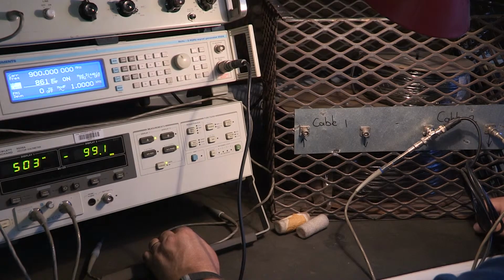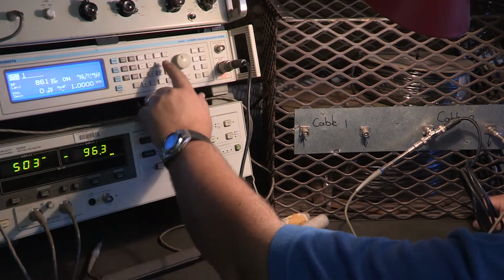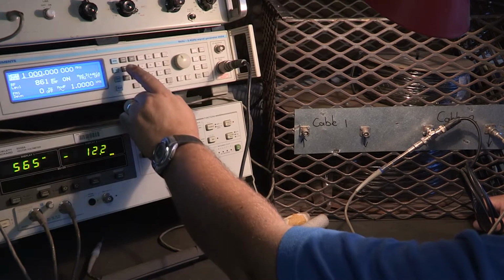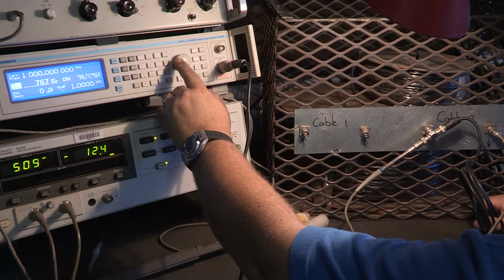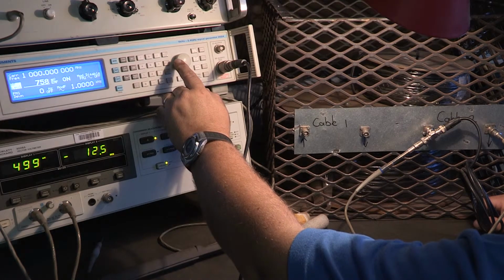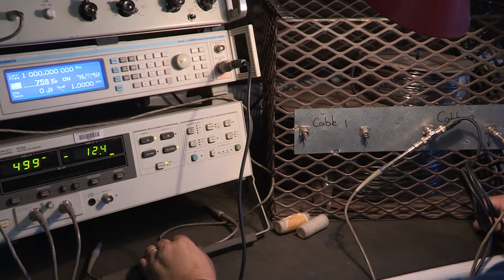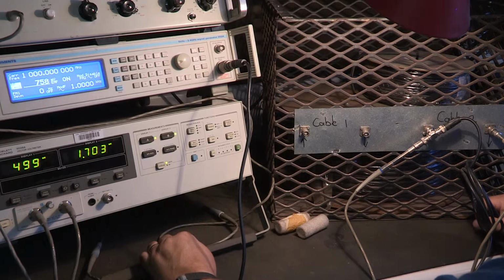Interesting. And the last one then, our carrier frequency 1 gigahertz, and the RF level, make sure it's kept like this. You'll notice the more we use the instrument, the easier the buttons become. So that's also quite nice. Okay, that's about as close. The angle minus 12.4. Amplitude 1.703.